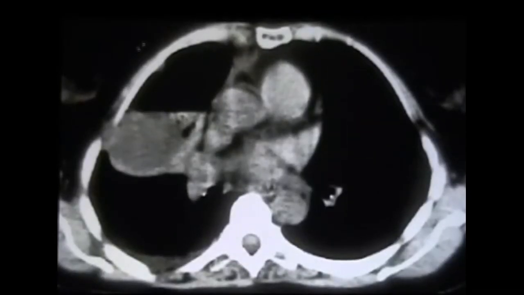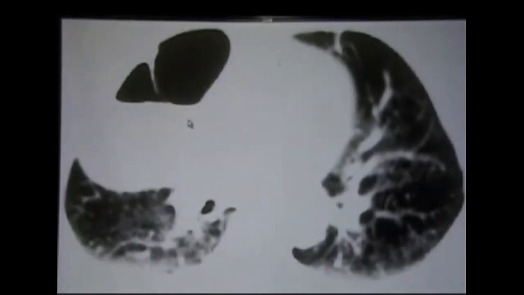Okay, now, you've seen all that stuff. Here's a challenge case. This was sent to me 15 years ago. Someone sent me an outside case. Air fluid level, anteriorly, there's a little bit of pleural fluid. Here's the old outside CT. It is anterior, it's loculated, tiny bit of fluid here. There's a septa in it. Empyema or abscess? Empyema?